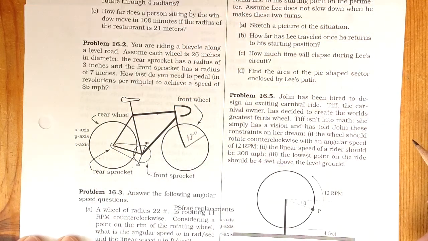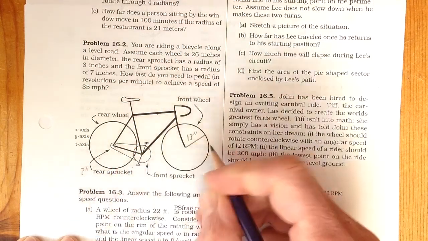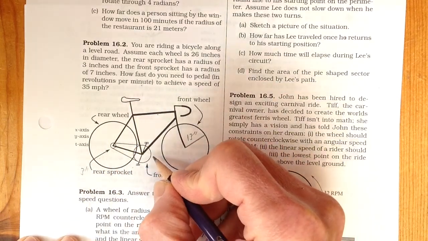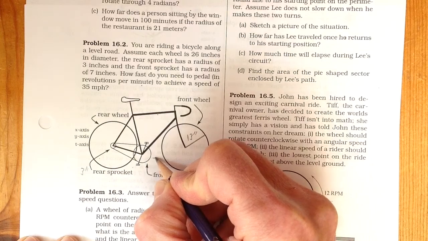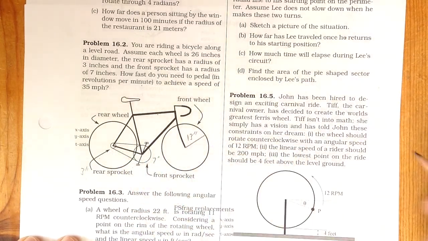And the front sprocket has a radius of 3. The rear sprocket, this little one, is 3 inches, and this front one is 7 inches in radius. So now they give radiuses, so they're really trying to fool us. They give diameter for the wheels and radiuses for the sprockets.